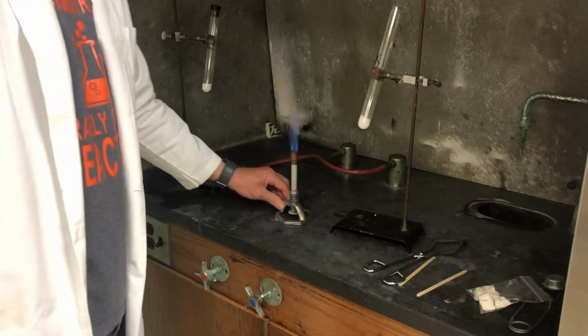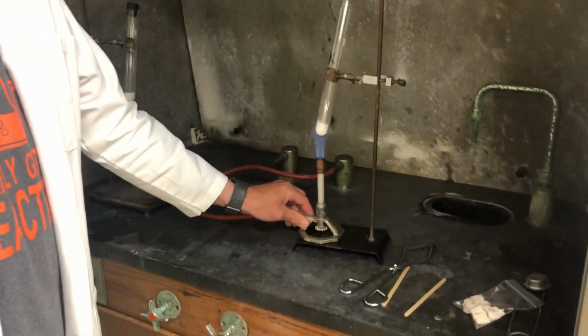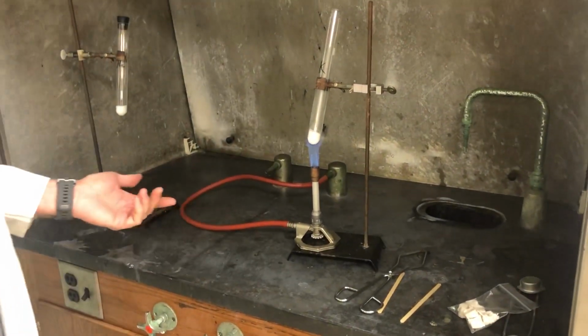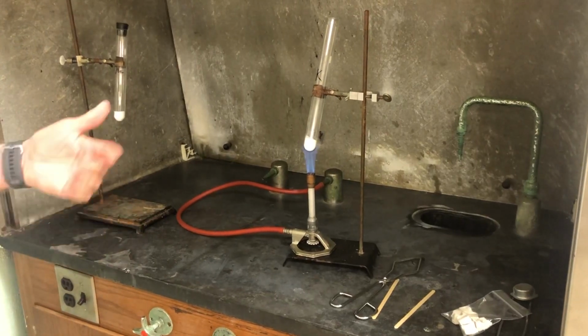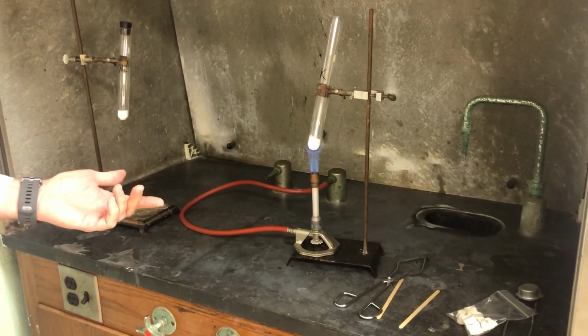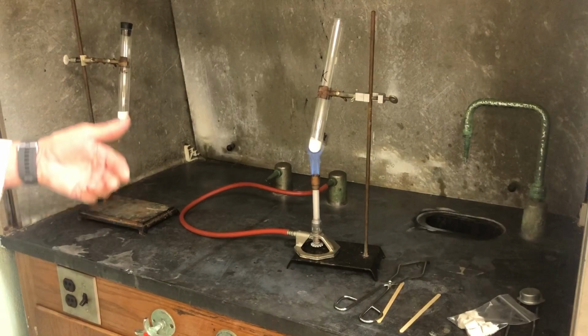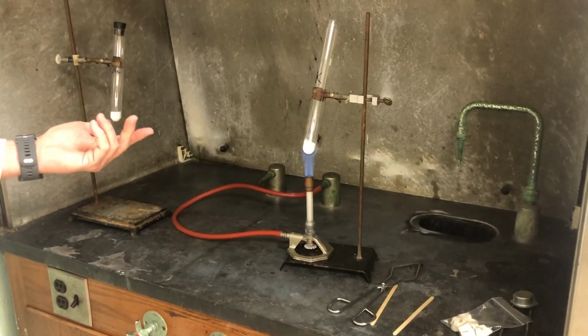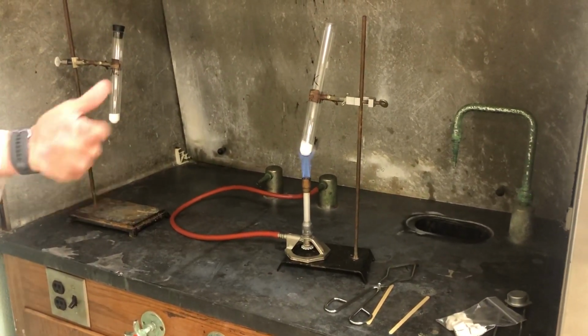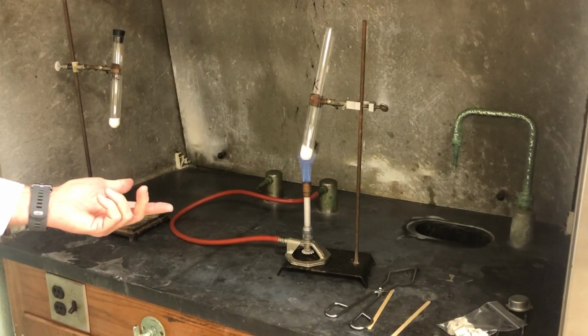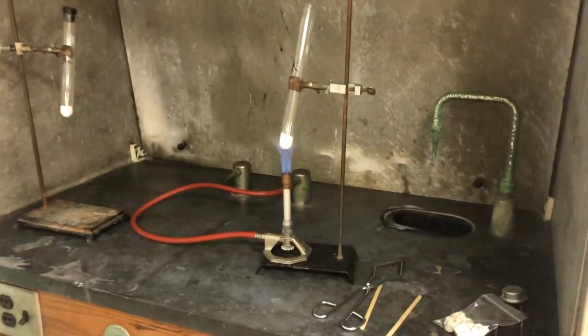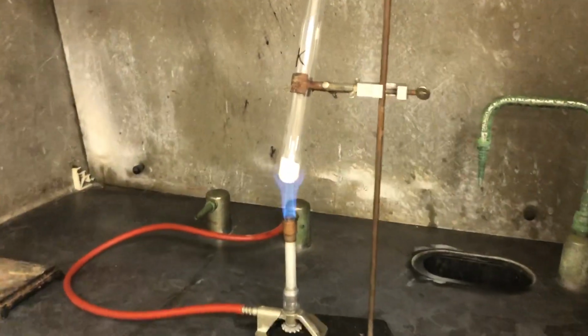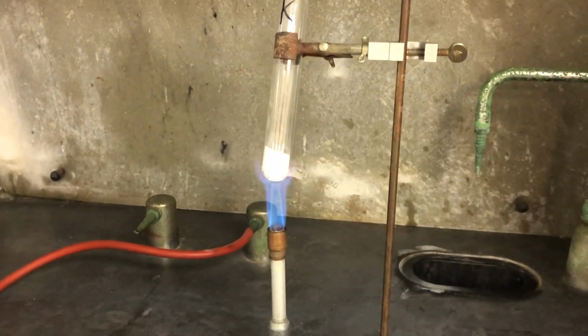All right, so we're going to let this heat up for just a bit. It takes a few moments for it to melt to the point that it starts to change into a liquid form. And then you'll also see bubbles start to form as well. So this will take just a few minutes as this is going on at this time.